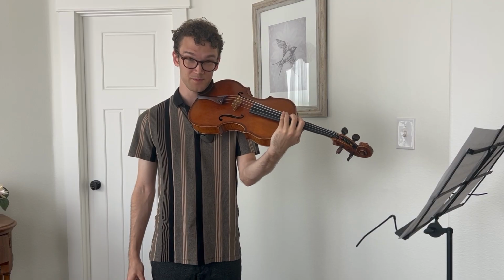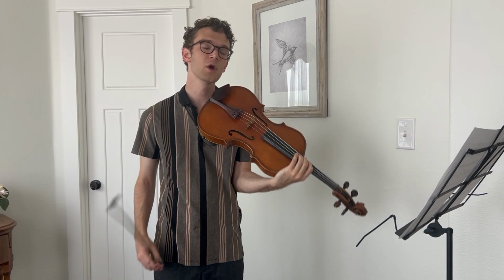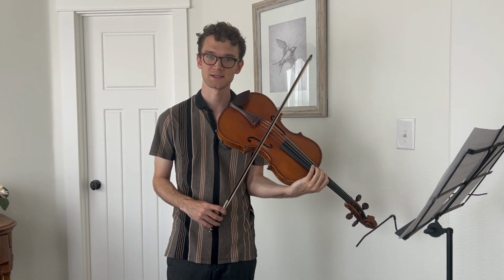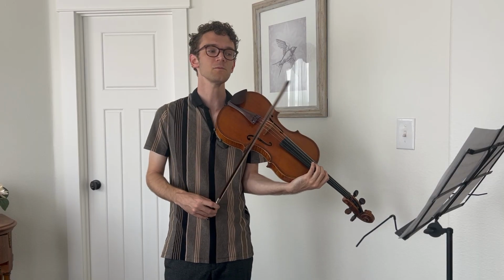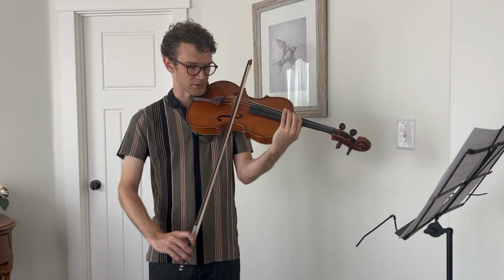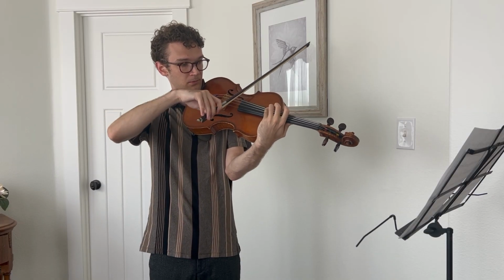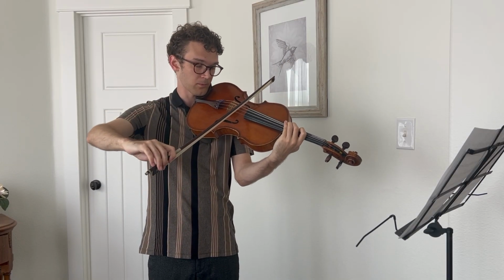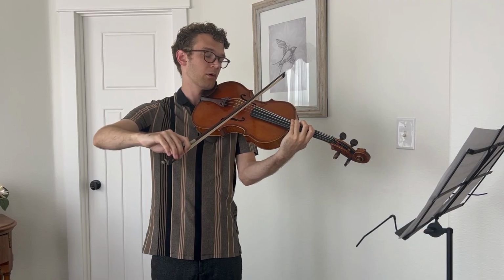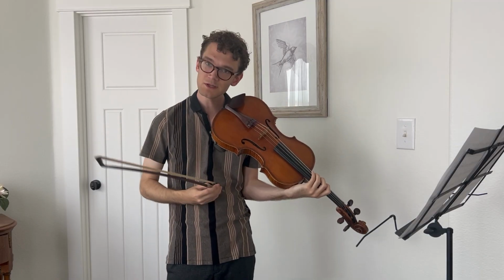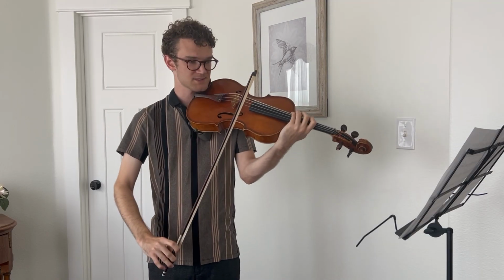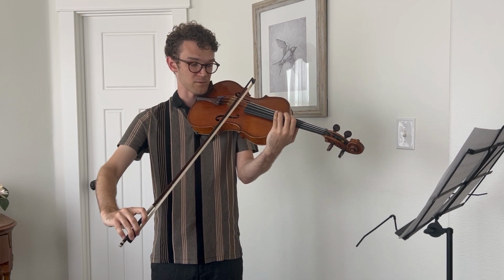Also, this section should be played with lots of vibrato. Remember, she wrote the word sensitive or sensible. And to play without vibrato, to me, doesn't quite feel as sensitive as a sound with vibrato.